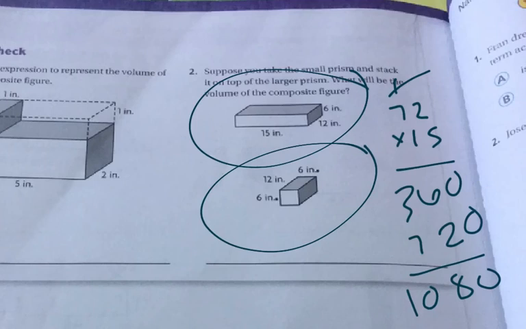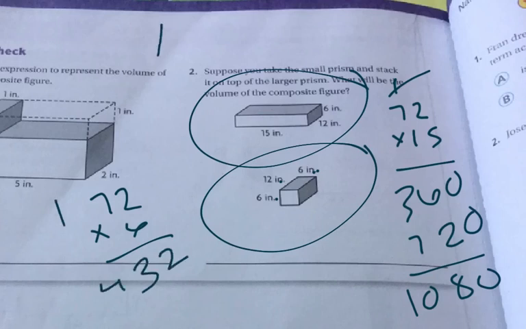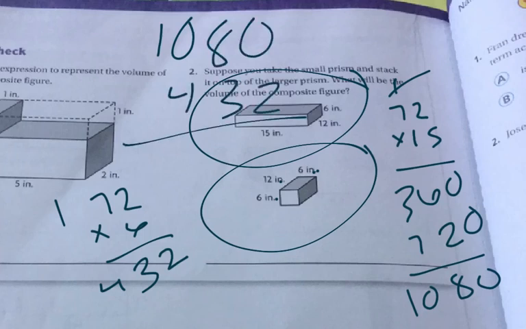6 times 6 is 36, but I don't want to do double digit multiplication, so I'm going to do 6 times 12 is 72, 72 times 6. 6 times 2 is 12. 6 times 7 is 42, plus 1 is 43. So when I add that up, 0 plus 2 is 2. 8 plus 3 is 11. 0 plus 1 plus 4 is 5. 1 plus nothing is 1. So you get 1,512 inches cubed.